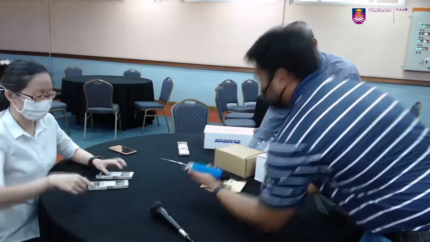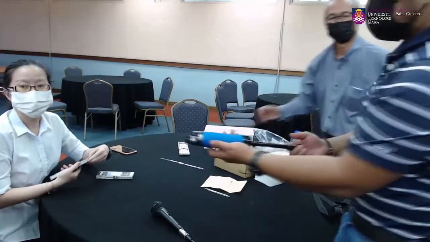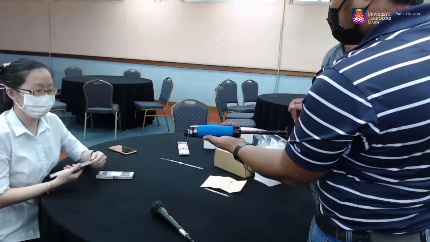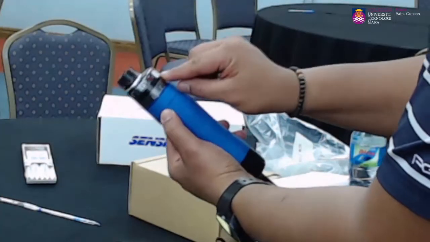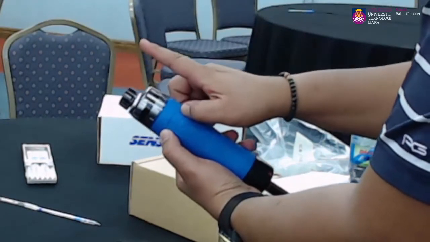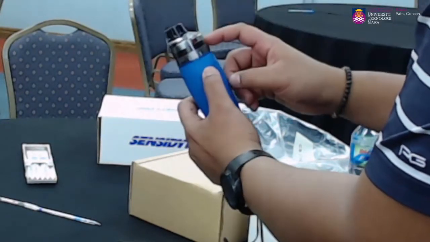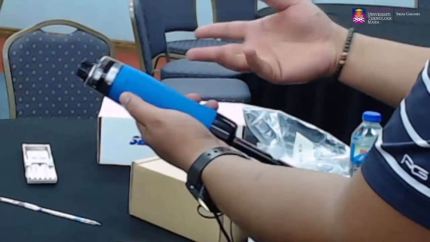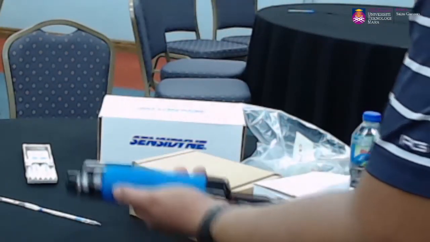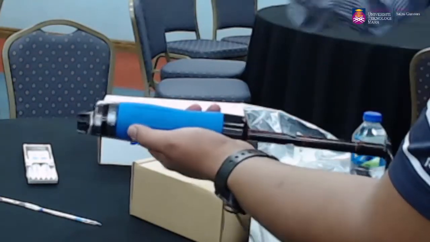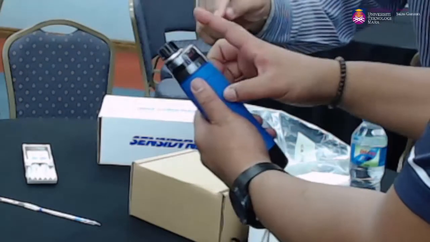Okay. So bila kita dah tarik sampai habis, kuat, indikator ni akan tunjukkan kita. Once kalau contohnya dah seminit, dia akan keluar. Bila dia dah keluar tu, means dah habis 1 minit. So kita nak go for stroke yang kedua dan ketiga. Satu tarik, satu stroke. Dia akan pop out keluar.